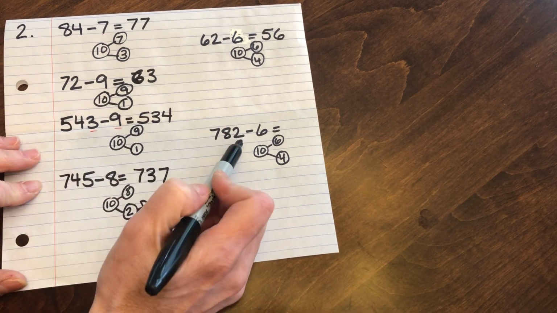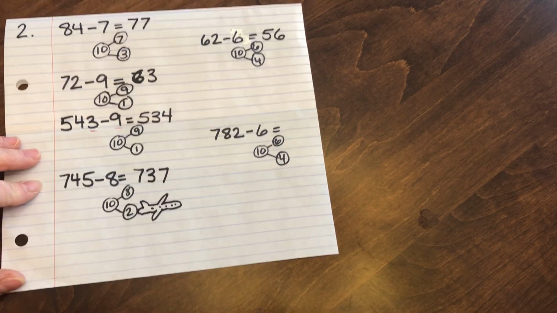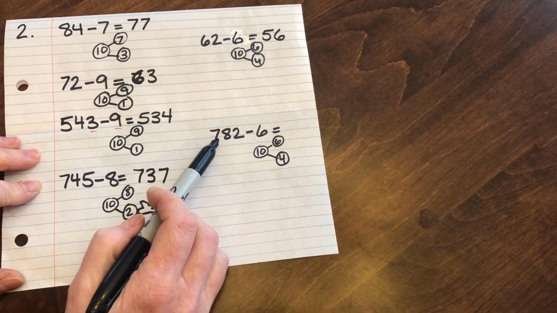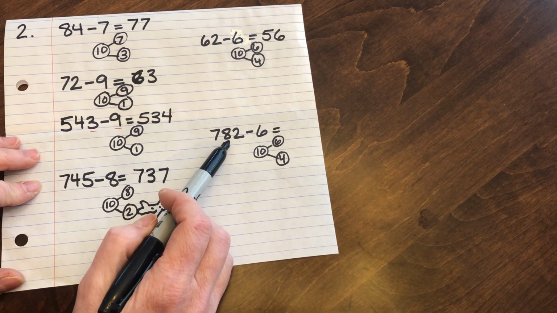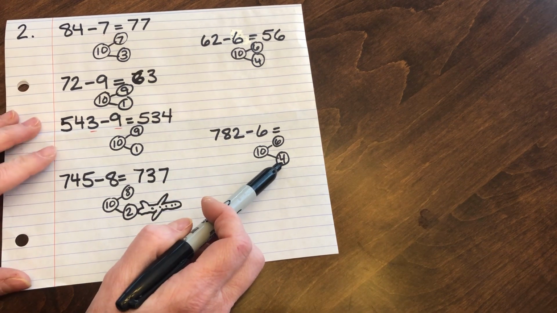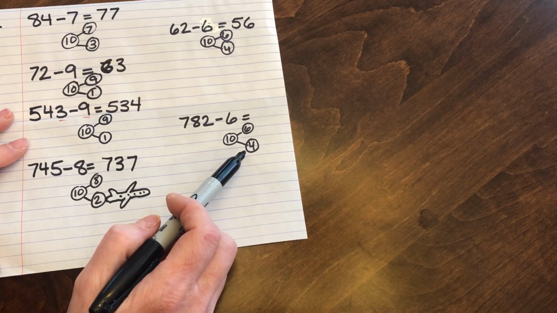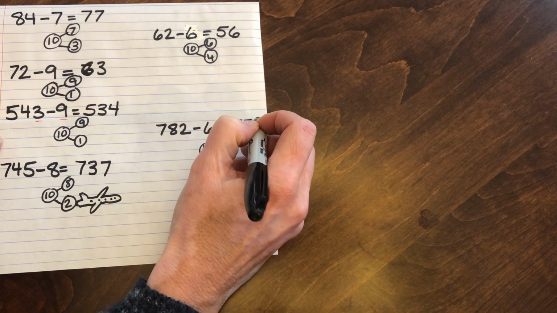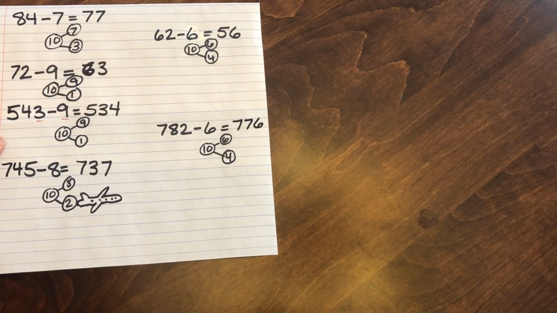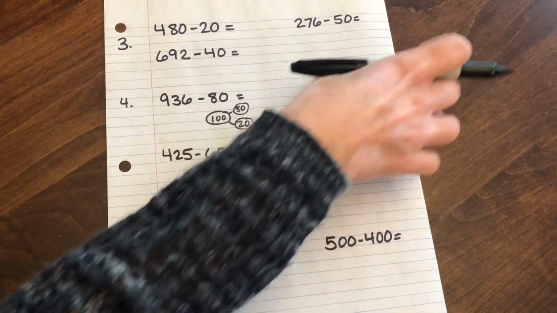All right, let's look over here. 782 minus 6. We look at our ones place, a 2 minus 6. Can't do that, so we're going to get to our closest 10. It's easier. 782 minus 10 is 772, but you have to add your 4 back in. 772 plus 4 is 776, right? 776.